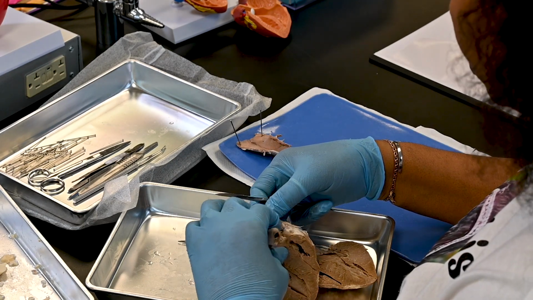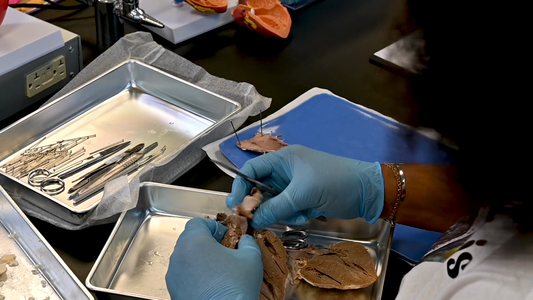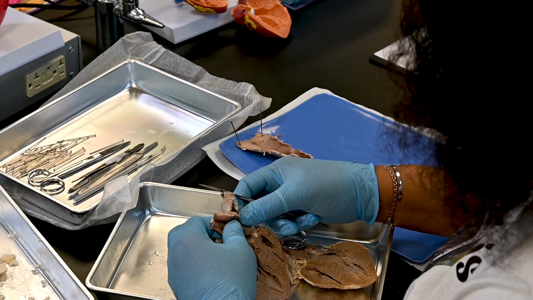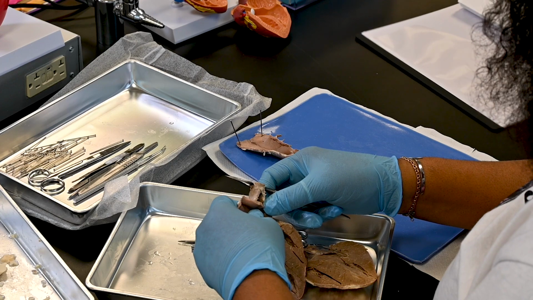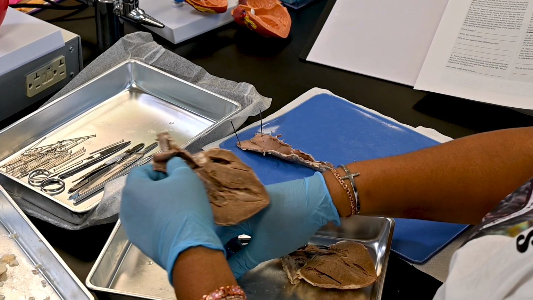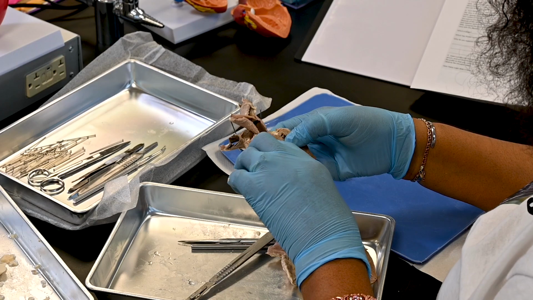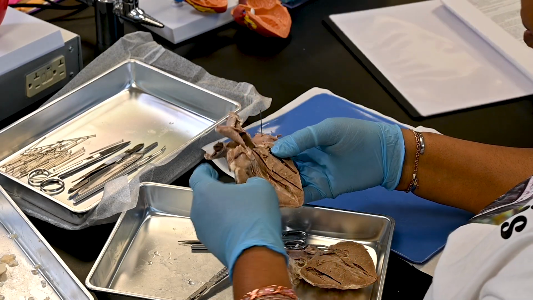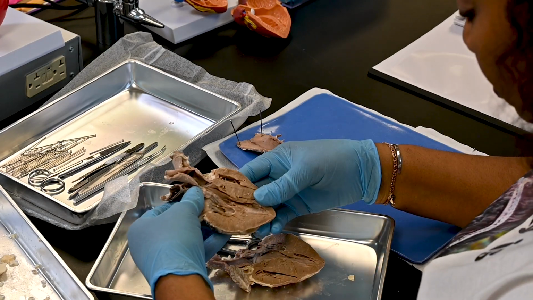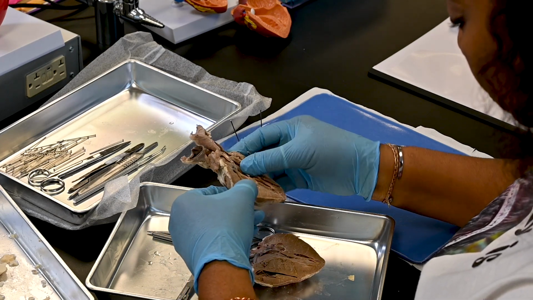Step 11, reflect the cut edges of the superior vena cava, right atrium, and right ventricle to obtain the view seen in dissection photo 30.8. So this is what we're trying to obtain. Observe the comb-like ridges of muscle throughout most of the right atrium. This is called the pectinate muscle.